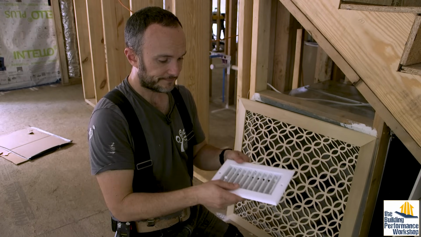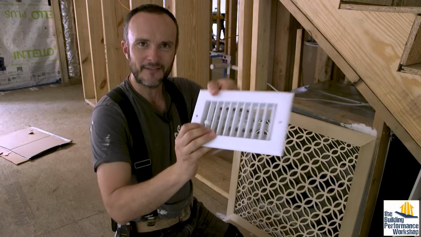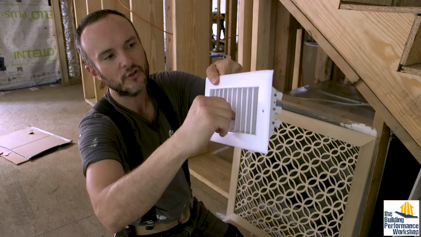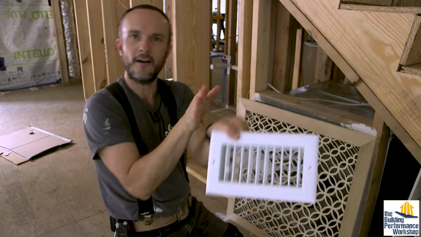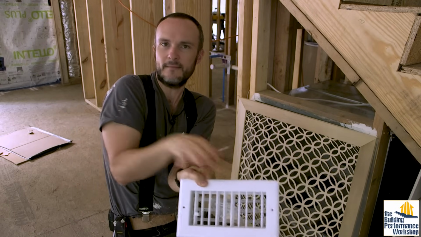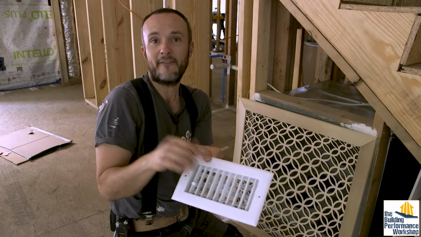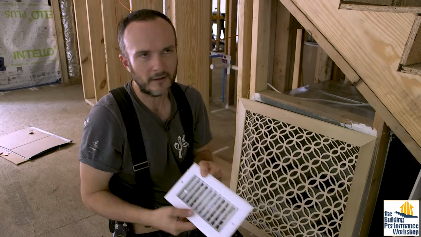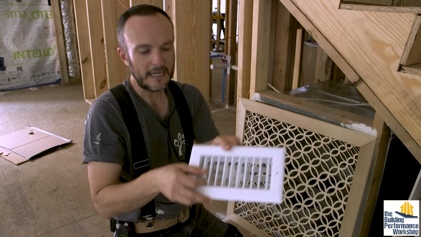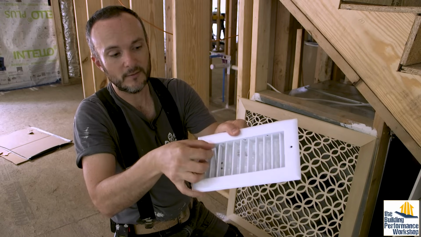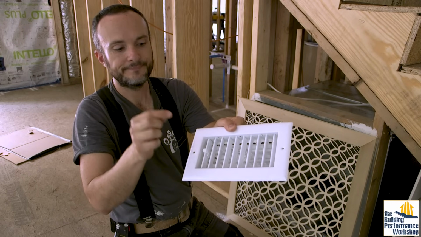So the register has two things in the case of the ones that we're going to be using. It's got these fins that are kind of vertical, and I can change the direction of these fins so that when the air comes out of this, I can make it tend toward one or the other direction. They make ones that have bi-direction. I can't remember what they call all this stuff, but it's not that important. And then the secondary control here is this damper that is operable with this little handle here.